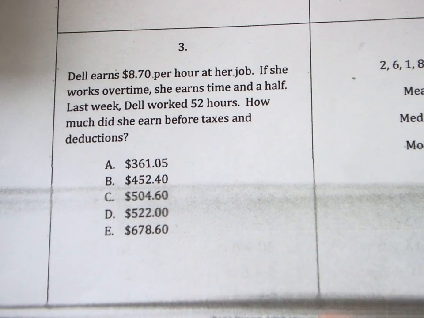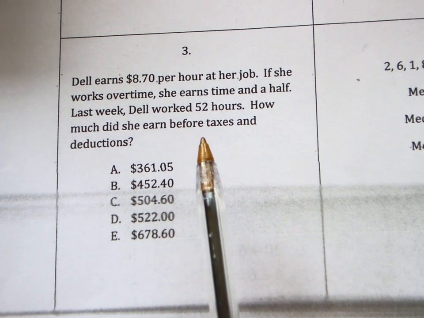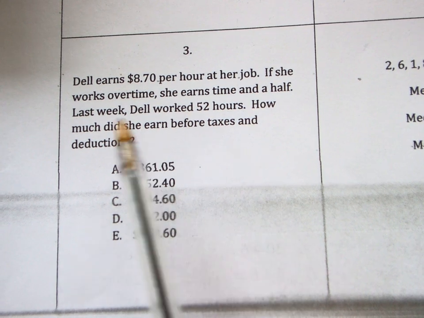Try number, whoop, I wrote that over here. Yep, try number 3 now. Number 3, try reading that one. Okay, let me see. Could have paused it. You could always pause it at any time. Even during the problem, you can pause it and try working it out yourself.